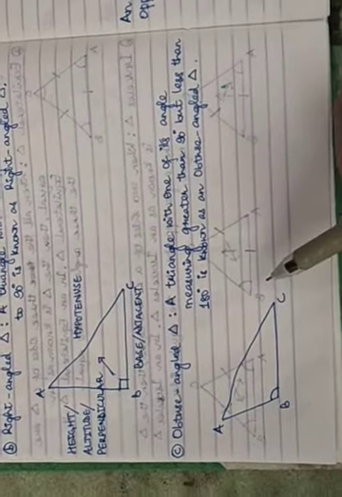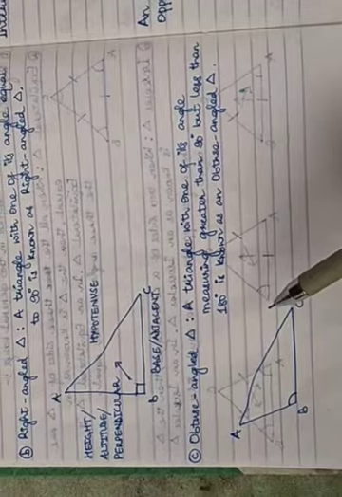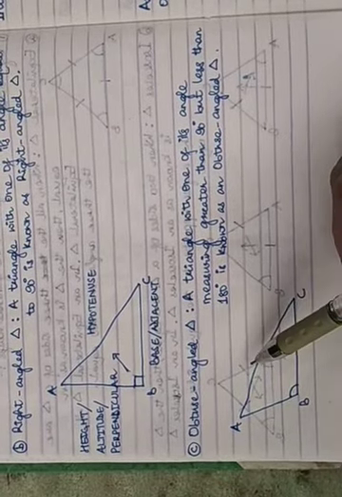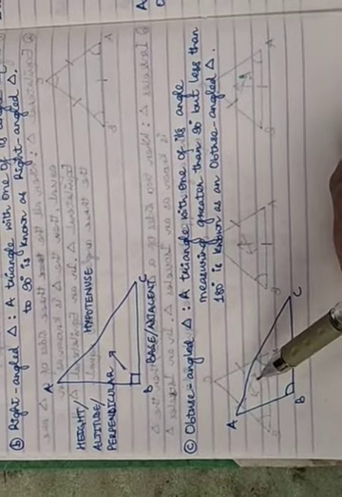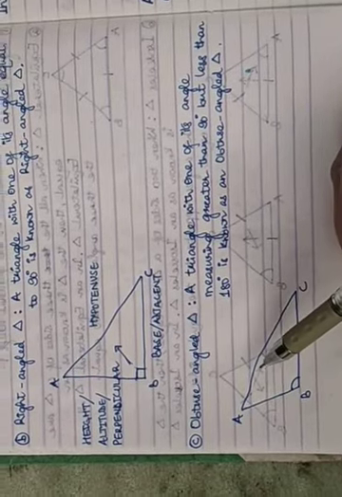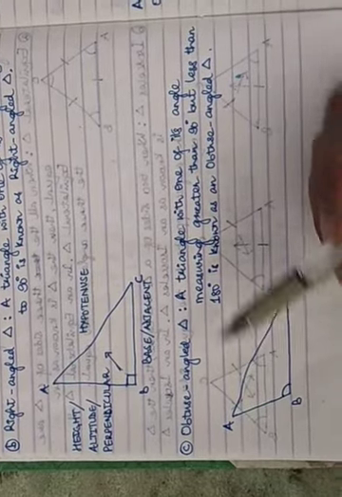And the third type of triangle that we get through classification of triangles on the basis of angles is the obtuse angled triangle. Now you know about an obtuse angle, isn't it? An angle which is greater than 90 degrees but less than 180 degrees is known as an obtuse angle. So there may be some relation between them, so let's check it out.